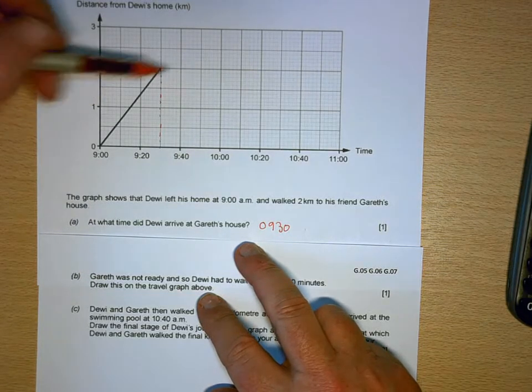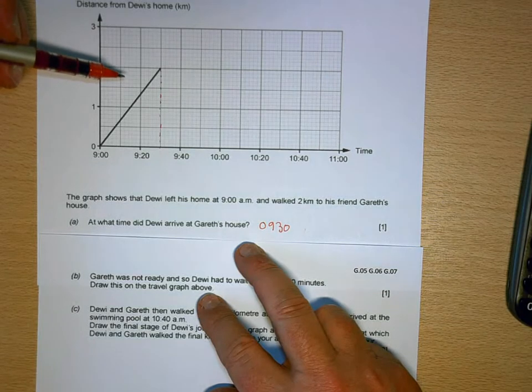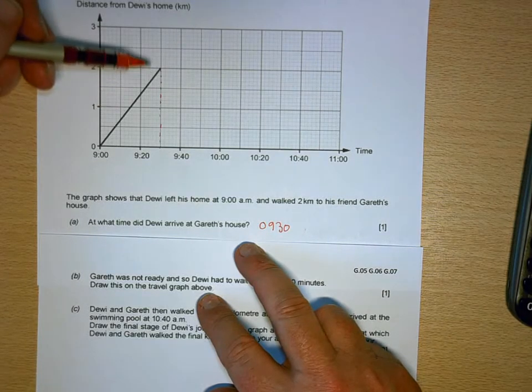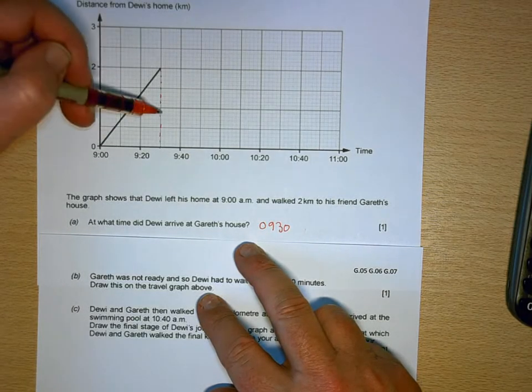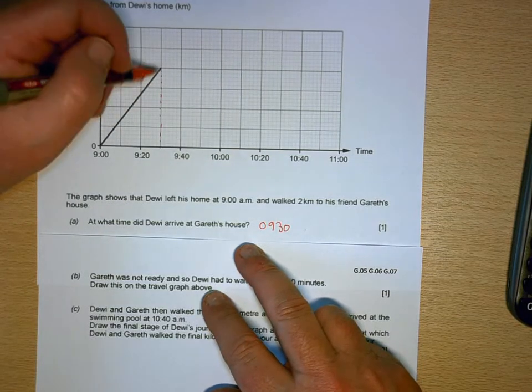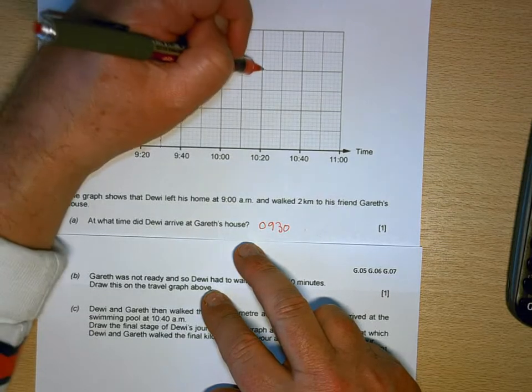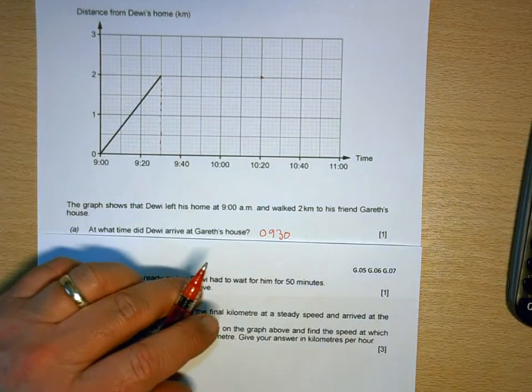Where you've got a steep line, the steeper the line, the faster the person is traveling over that distance. So if that was less steep, then he'd be traveling less quickly. So 50 minutes from here, 10, 20, 30, 40, 50, takes me to that point.